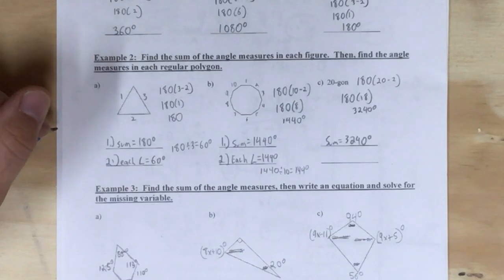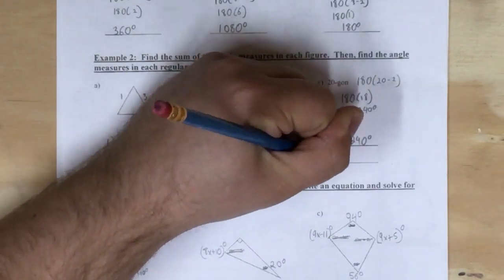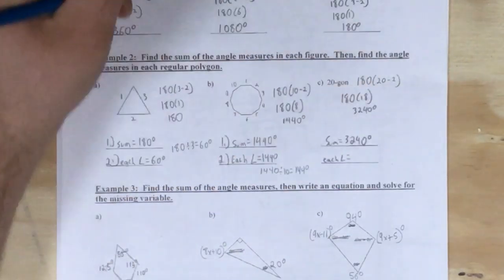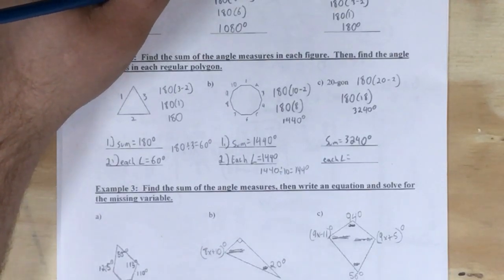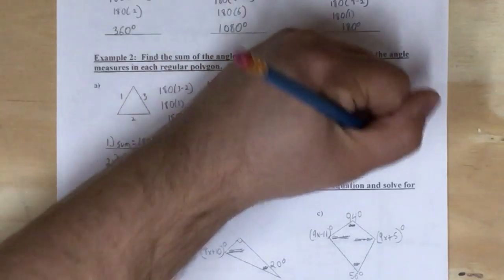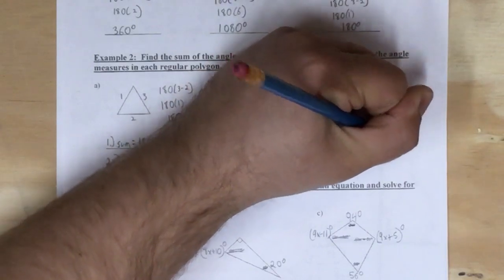To figure out how much each angle is, I'm going to take 3,240 and I'm going to divide it by 20.